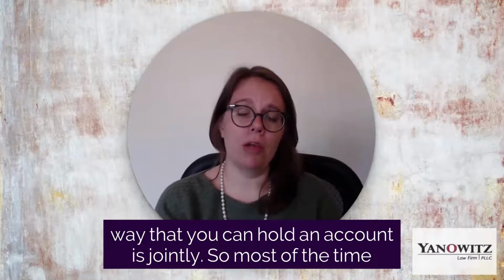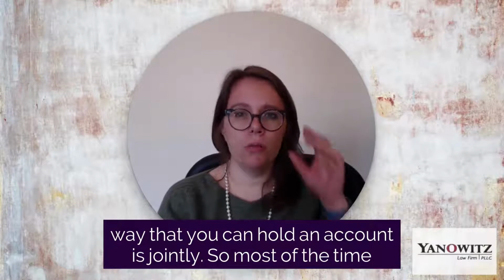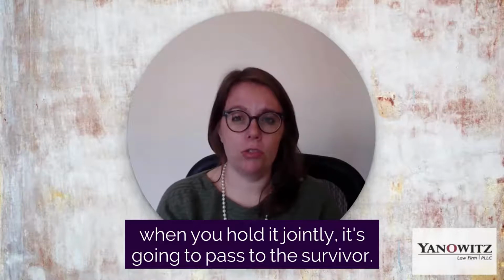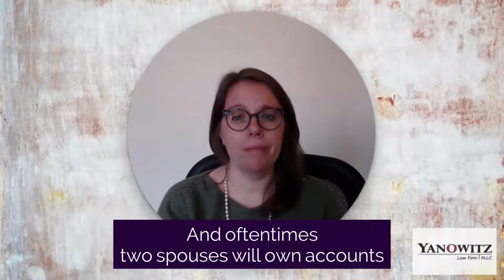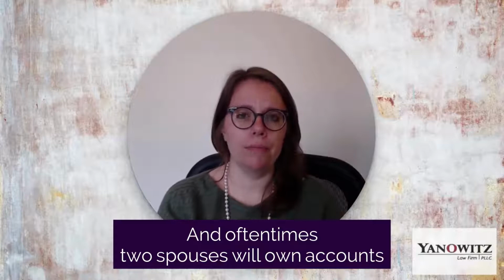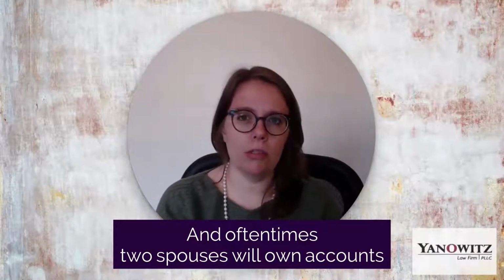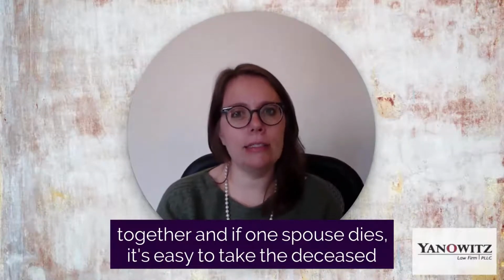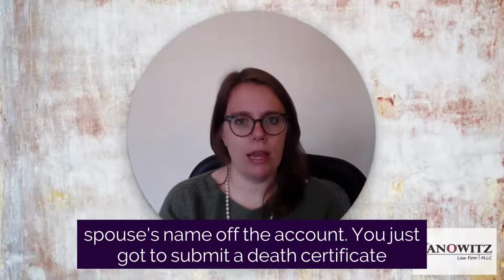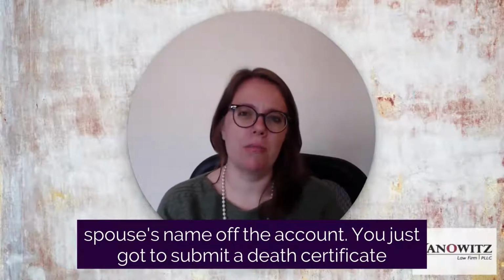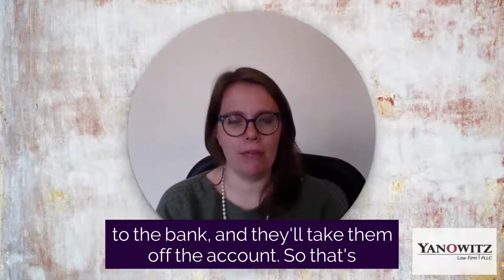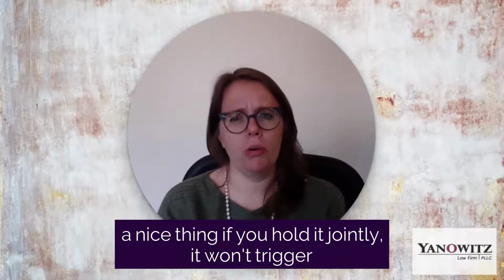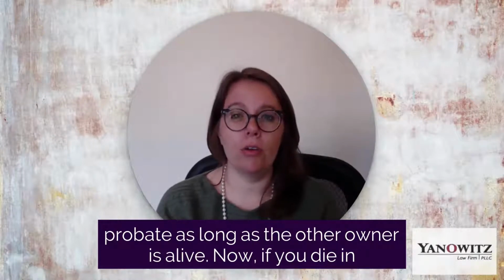Okay, another way that you can hold an account is jointly. Most of the time when you hold it jointly, it's going to pass to the survivor. Oftentimes two spouses will own accounts together. And if one spouse dies, it's easy to take the deceased spouse's name off the account. You just have to submit a death certificate to the bank and they'll take them off the account. So that's a nice thing. If you hold it jointly, it won't trigger probate as long as the other owner is alive.